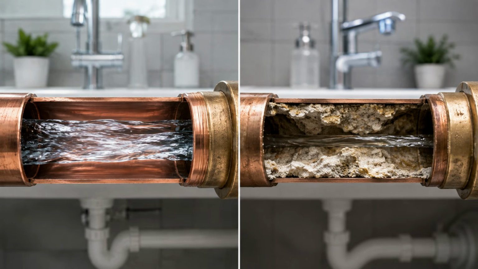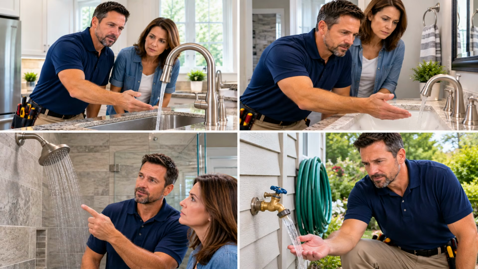That's why we're not going to immediately assume that the water company isn't providing enough pressure. First, we're going to find out where the restriction is happening. Is it one fixture or the whole house? This is your first troubleshooting test.